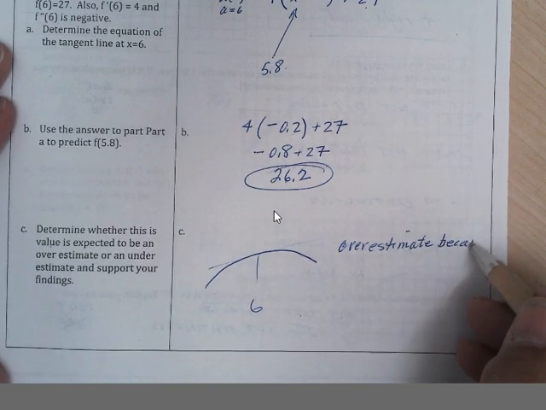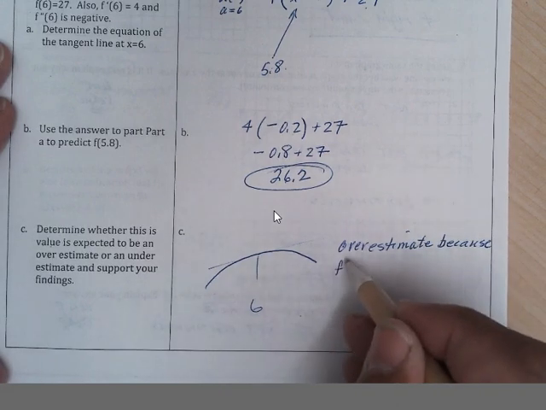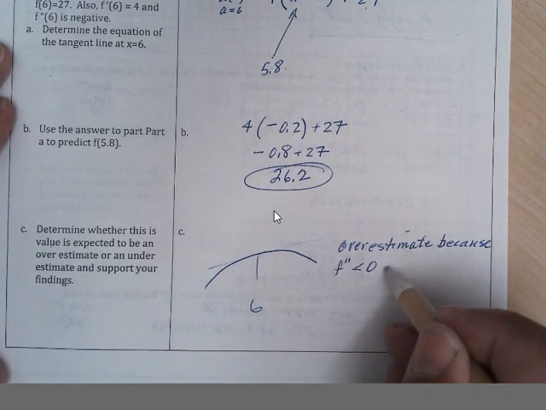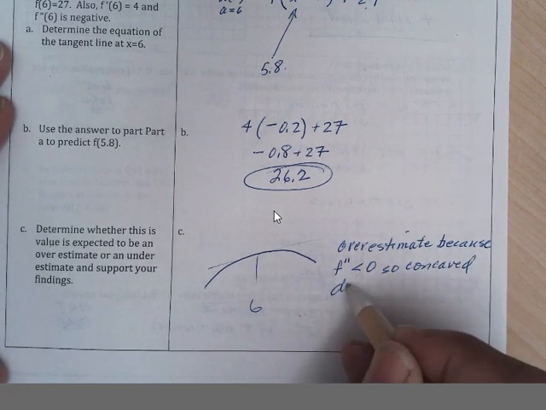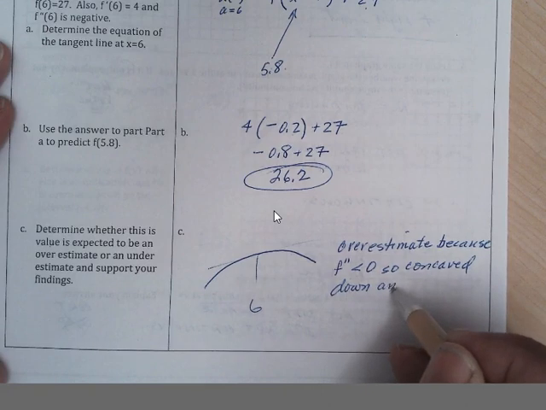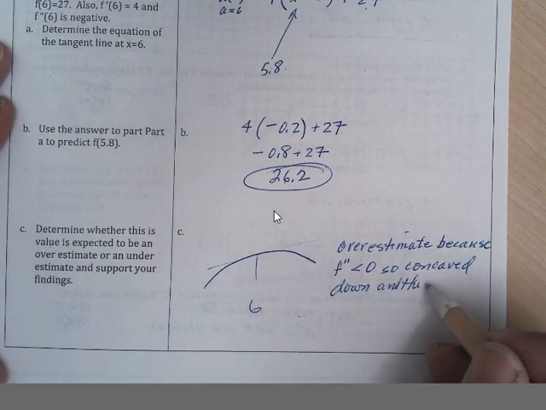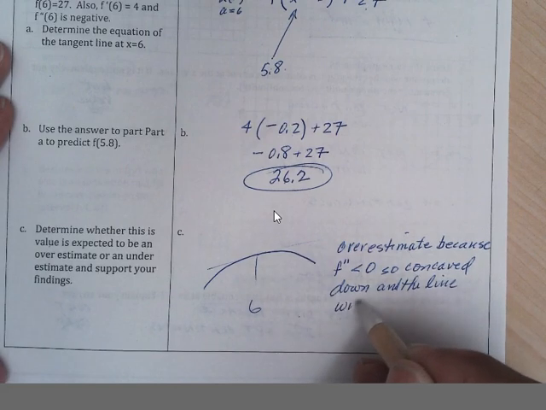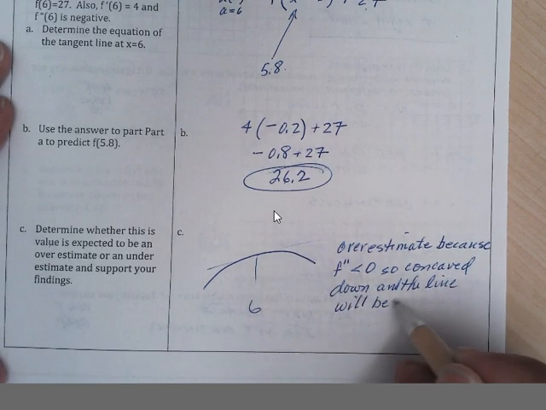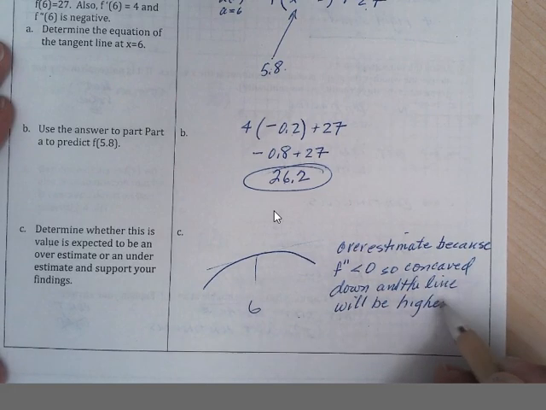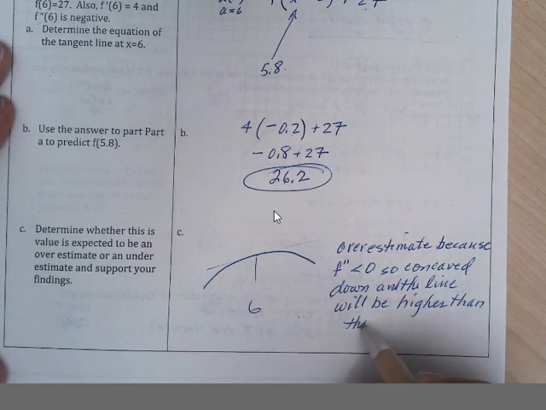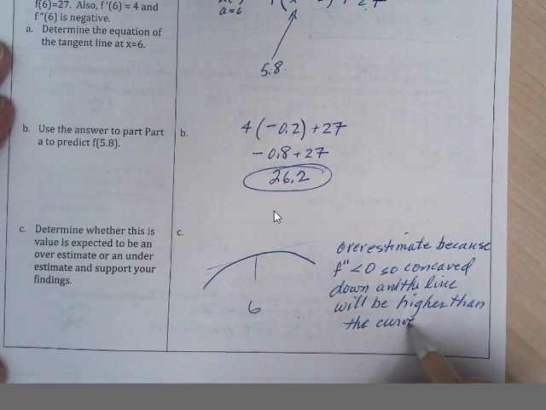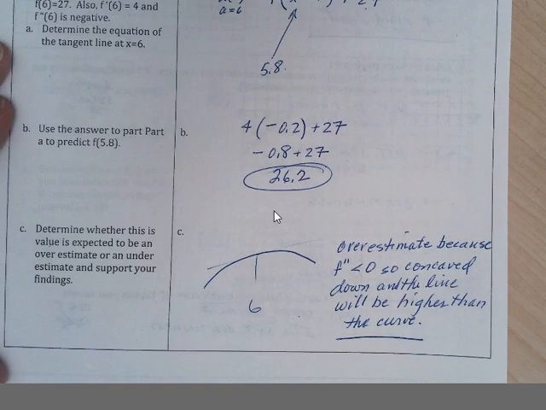Because f double prime is less than 0, so concave down, and the line will be higher than the curve. Done.